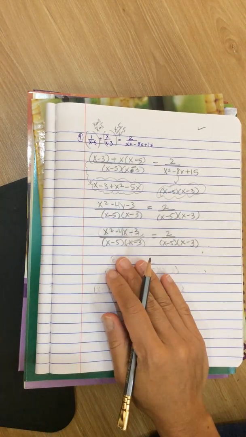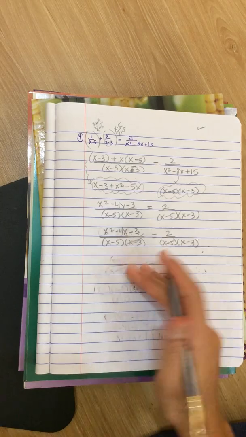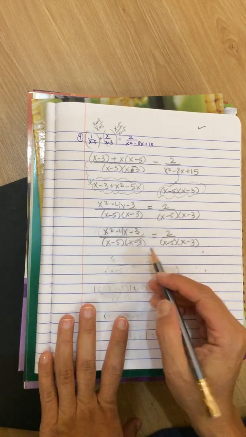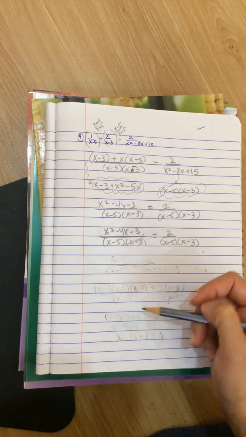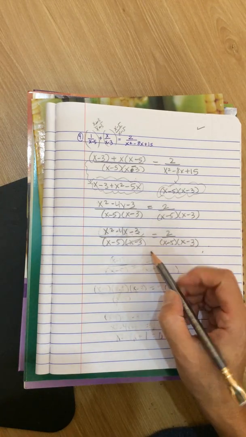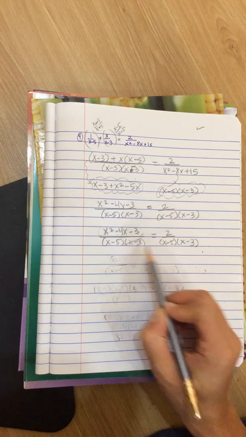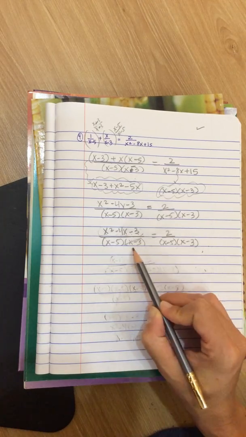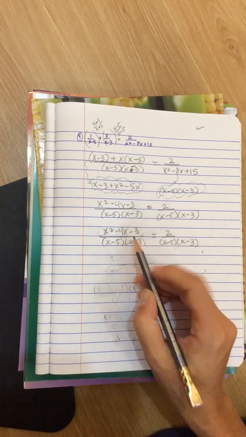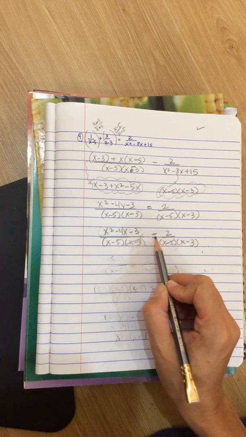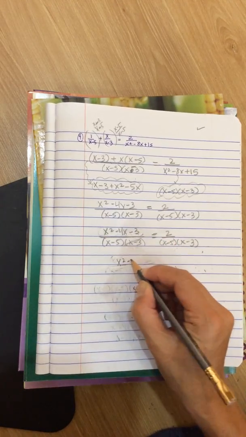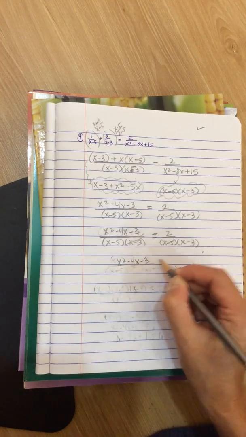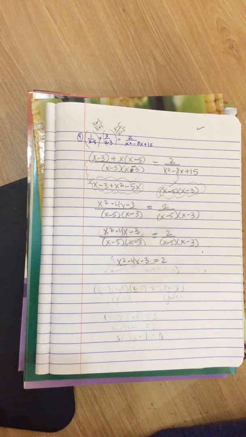So this is where we're at, right? So now let's cross multiply. Well, actually, I don't think I need to cross multiply. Why? Because this fraction has to equal that fraction, and our denominators are the same. So what does that mean? That means our numerators have to be the same. All of this stuff up here has to equal 2. So x squared minus 4x minus 3 has to equal 2.